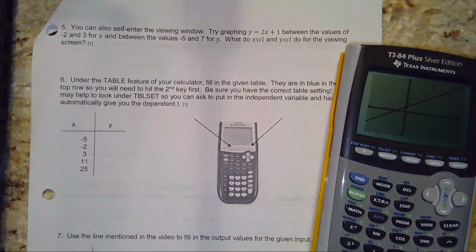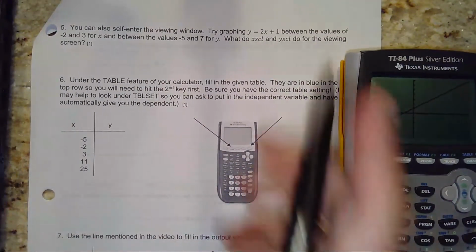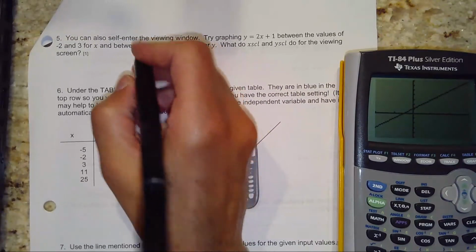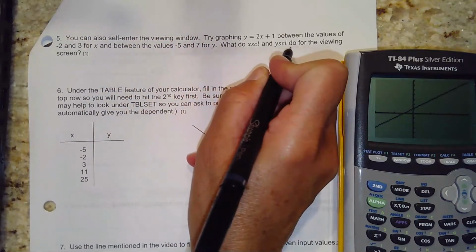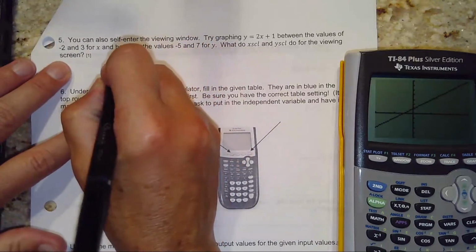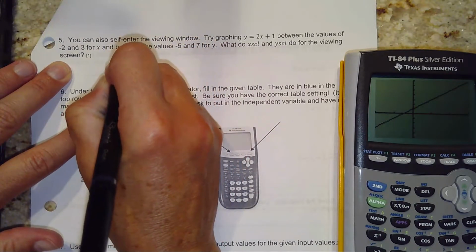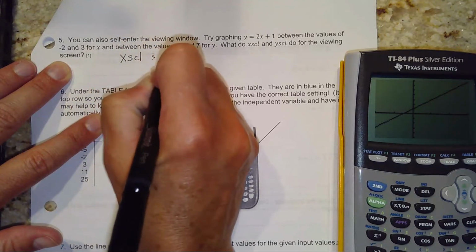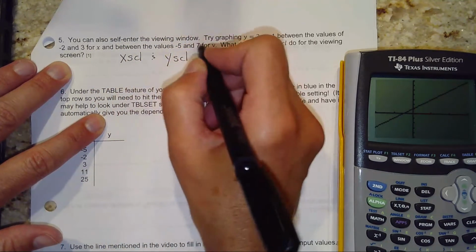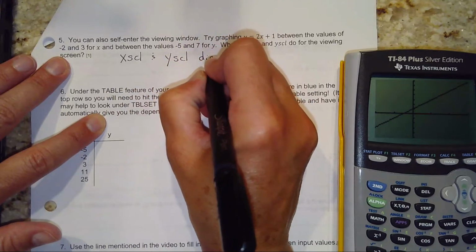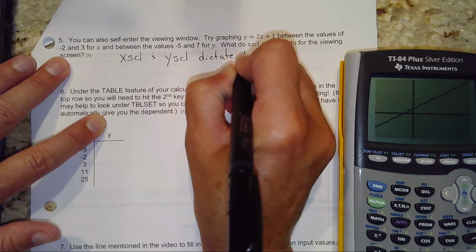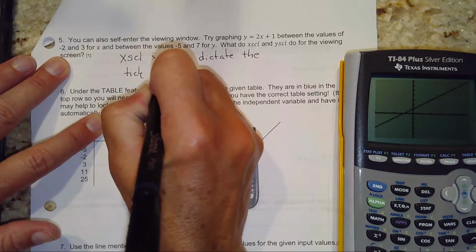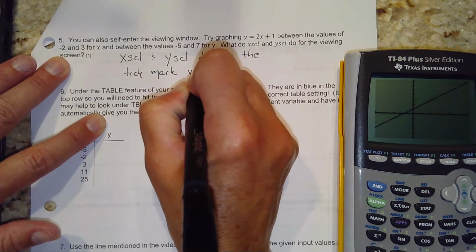Okay, and so just to answer again, the x scale and the y scale label the tick mark value. So what do the x scale and y scale do for the viewing screen? The x scale and y scale dictate the tick mark value.